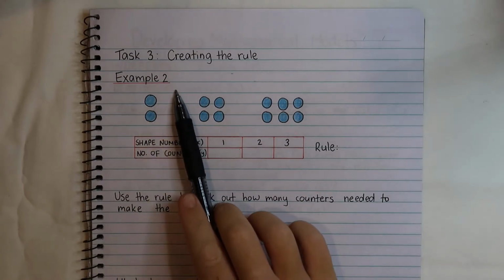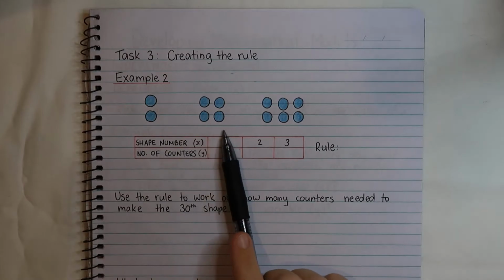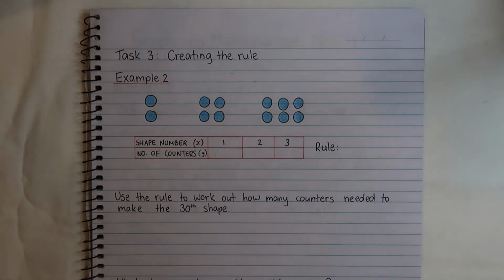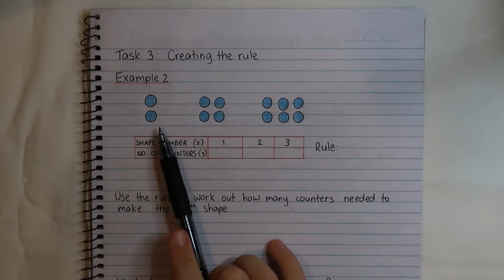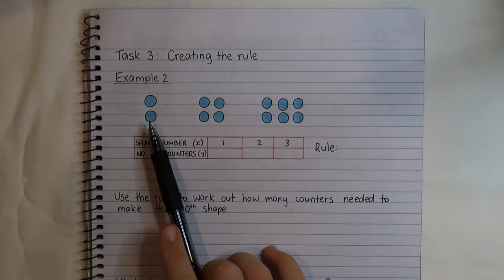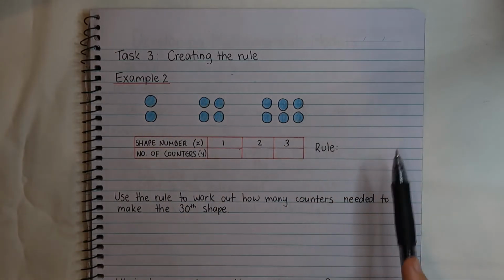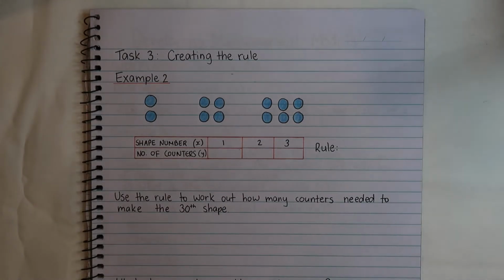Okay, so looking at example 2, here we have a pattern with some counters. It is easy to see that you add 2 to each shape to get the next, to continue the pattern. So here we had 2 counters, then 4 counters, then 6 counters, and so on. But how could you easily find the 30th shape? Or the 152nd shape? How many counters in those? You could just keep adding 2 for 30 times or 152 times, but that would be tedious.